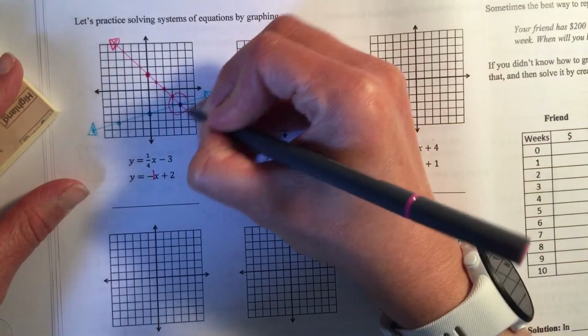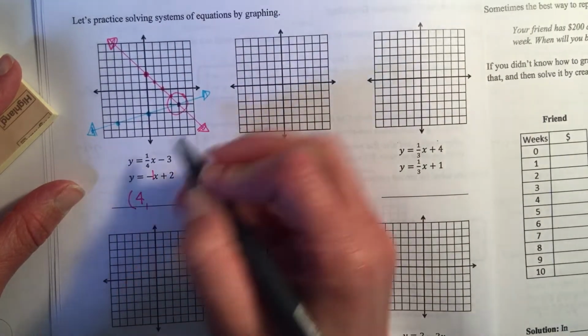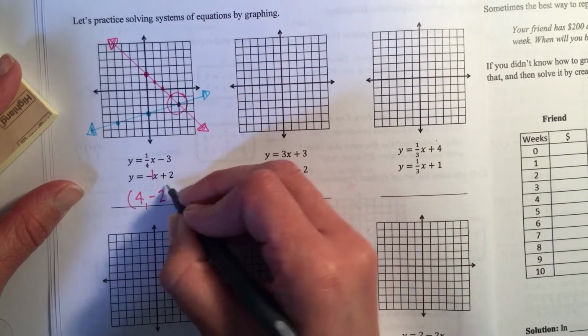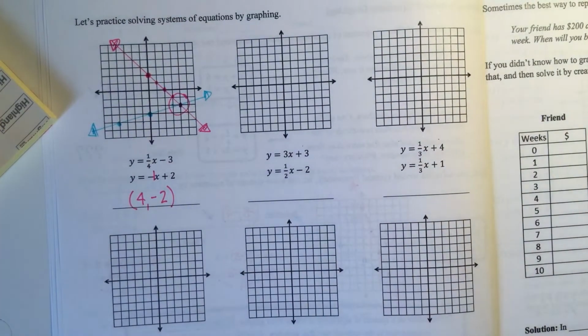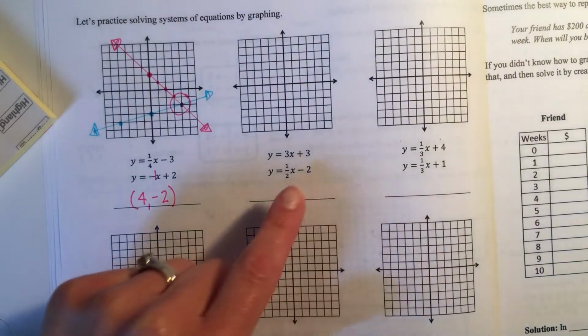So where do they meet? 1, 2, 3, 4. So positive 4, down 2. So positive 4, negative 2. Okay, so let's do another one.